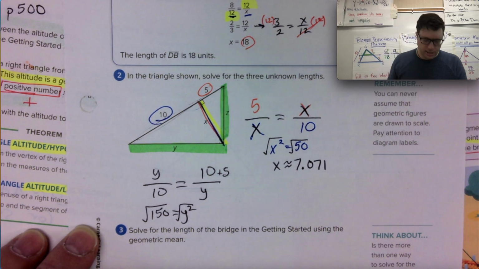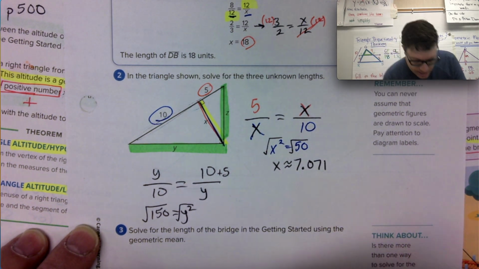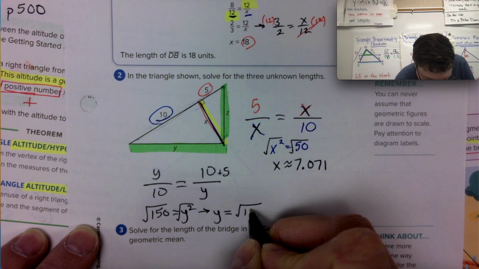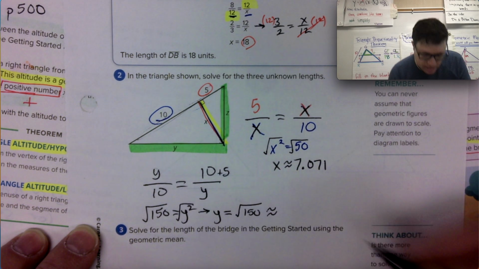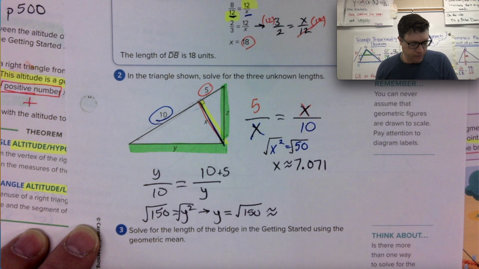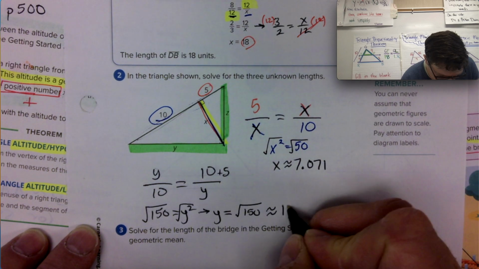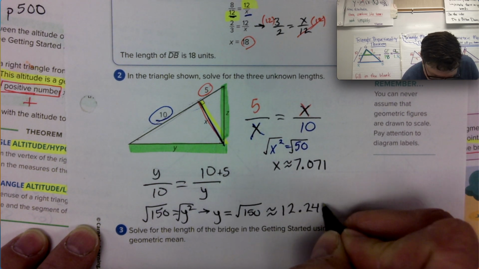You're not dismissed. The y can switch to the other side. We have y is equal to the square root of 150, which is approximately... Hey Siri, what's the square root of 150? The square root of 150 is approximately 12.2474.